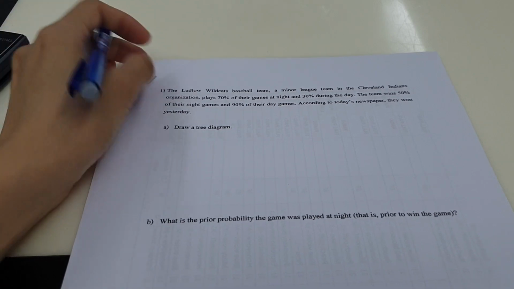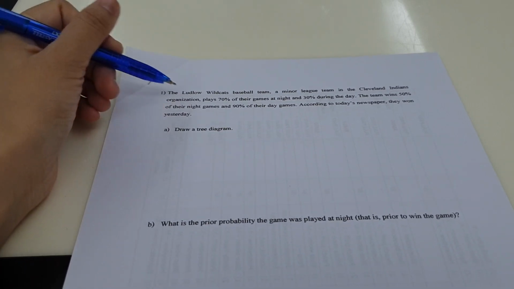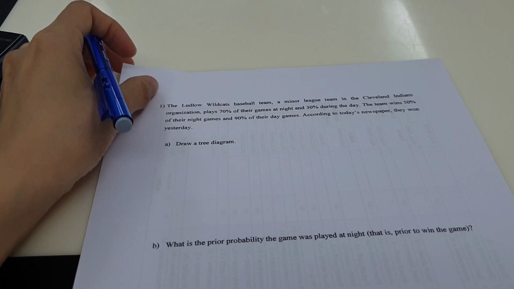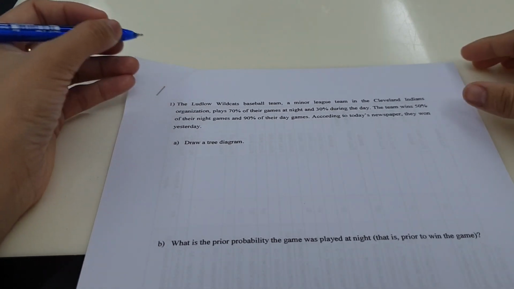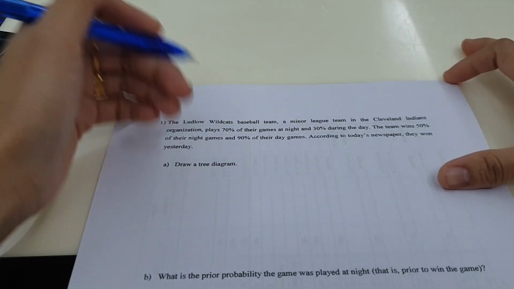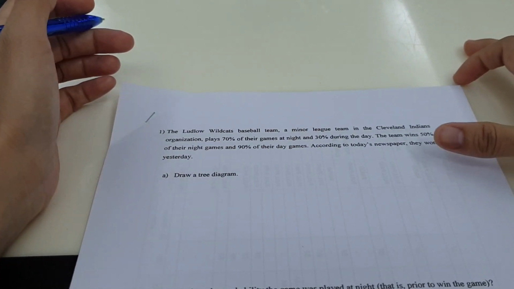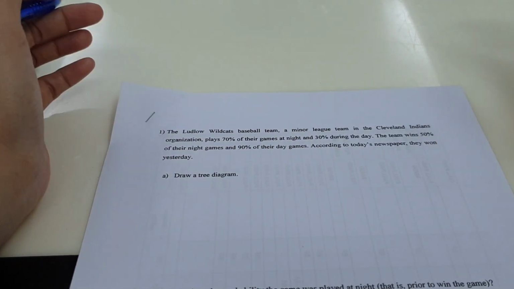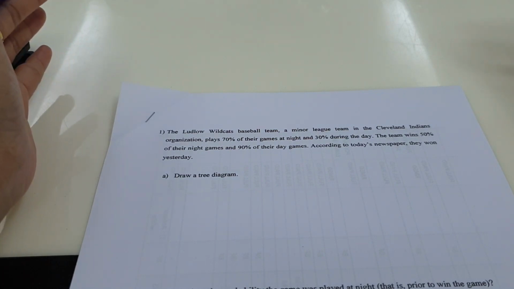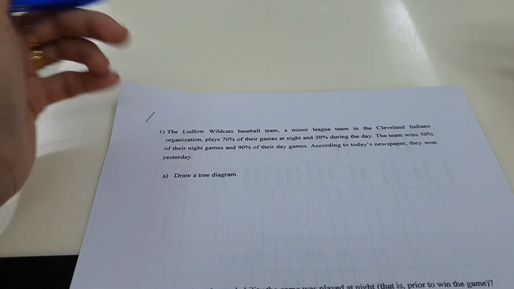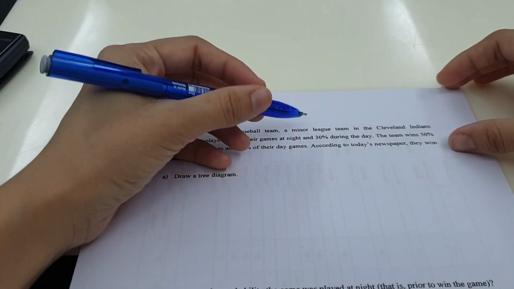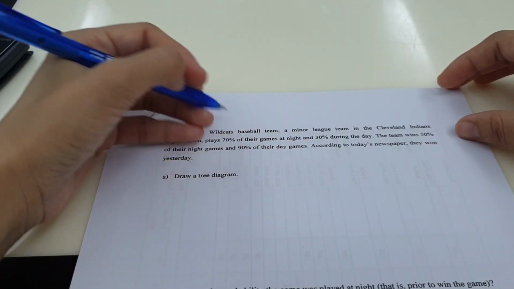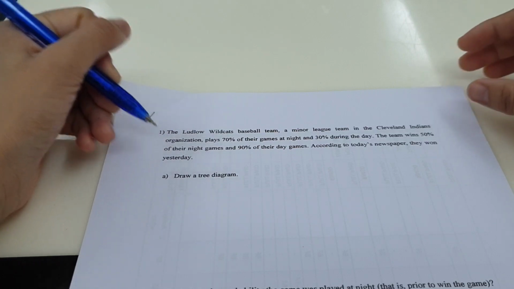So let's do the first question. The Ludlow Wildcats baseball team, a minor league team in the Cleveland Indians organization, plays 70% of their games at night and 30% during the day. The team wins 50% of their night games and 90% of their day games. According to today's newspaper, they won yesterday.